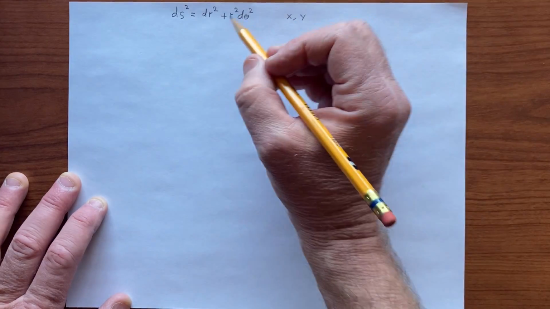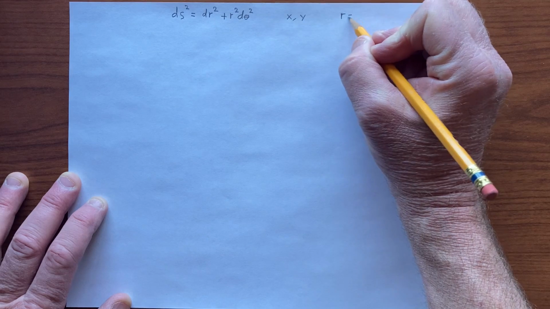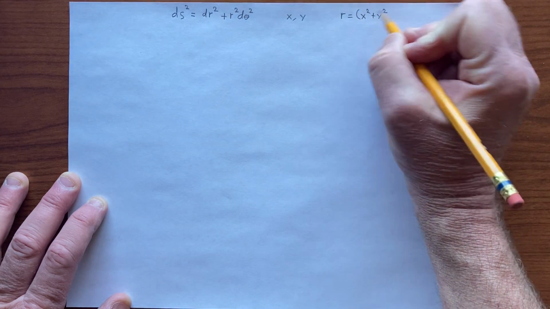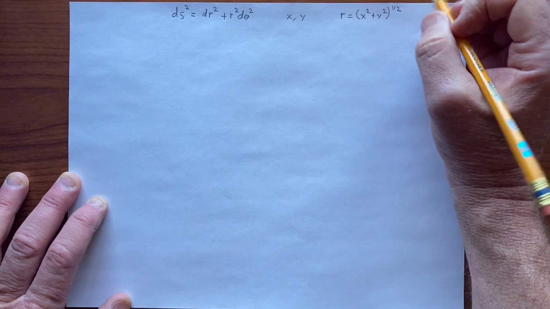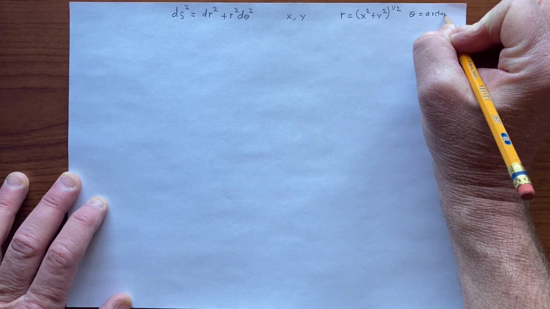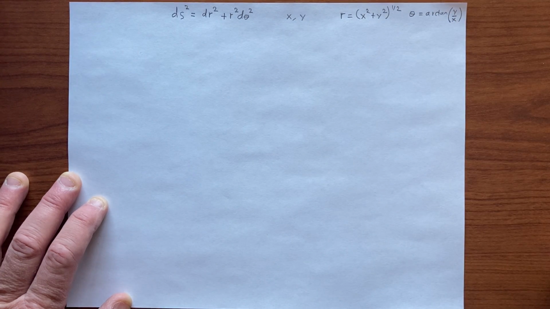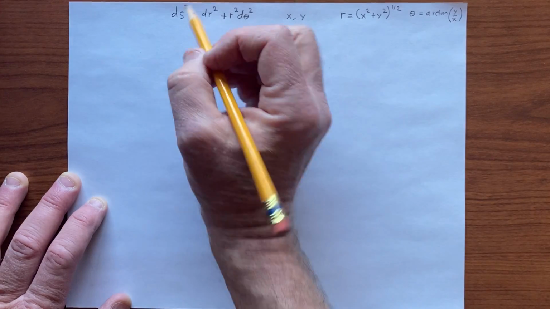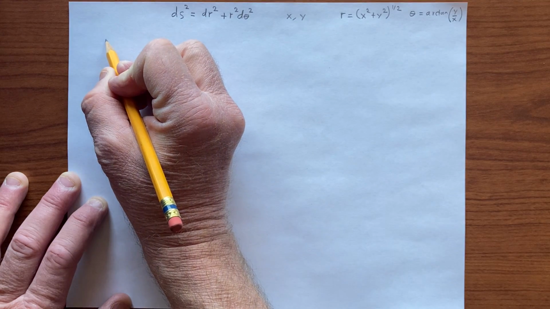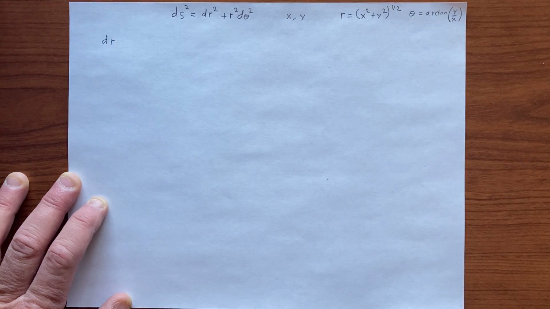transform from r and theta to x and y, where r is equal to x squared plus y squared to the 1/2, and theta is the inverse tangent of y over x. So in terms of these little differentials, we need dr and we need d theta, and we're going to square them.